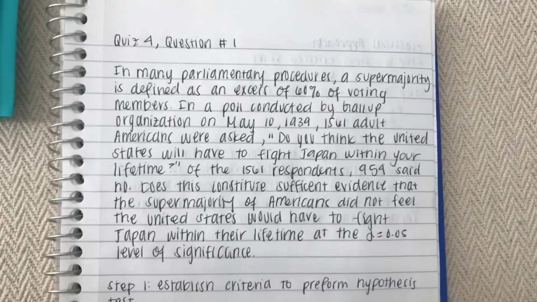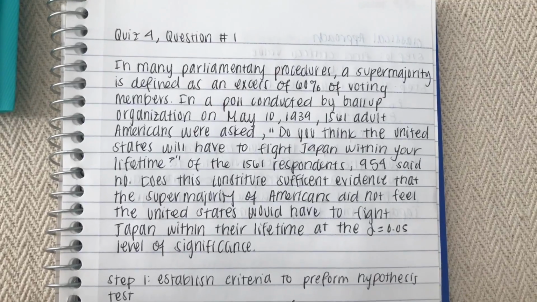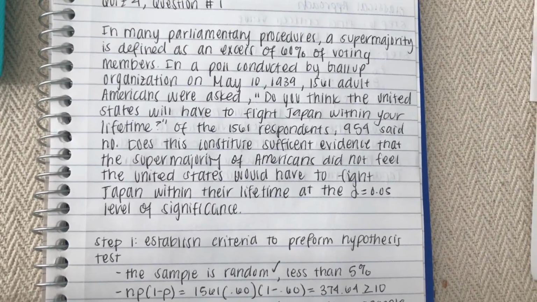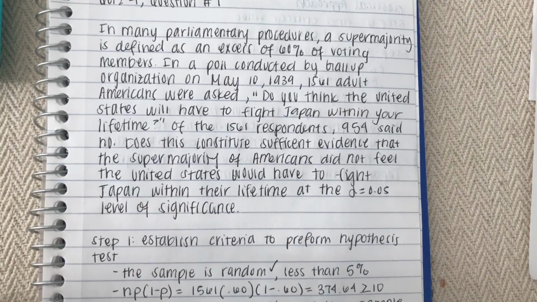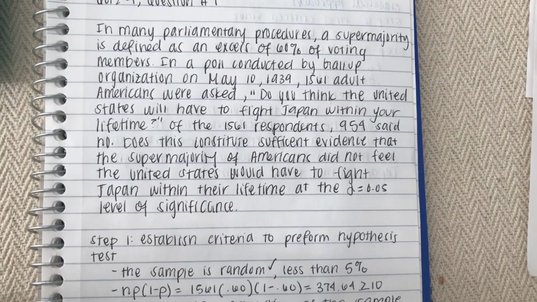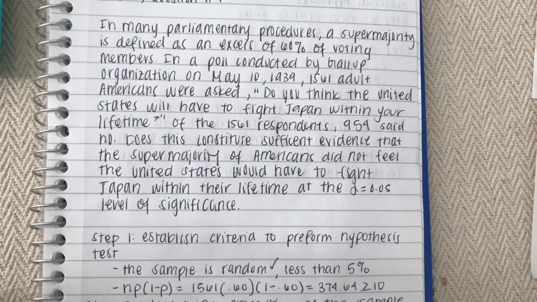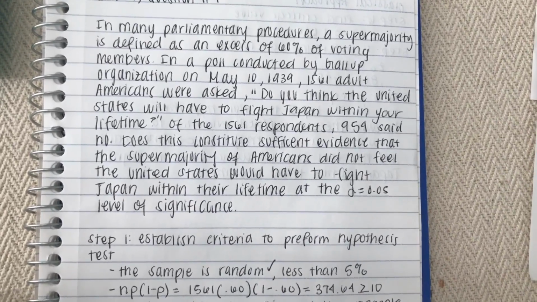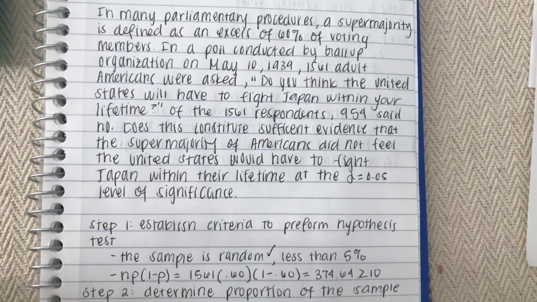So the first step is to establish the criteria to perform the hypothesis test. We know that because np(1 minus p), or 1,561 times 0.60 times 1 minus 0.60, is 374.6, which is greater than 10, and we know the sample is random and less than 5% of the population.